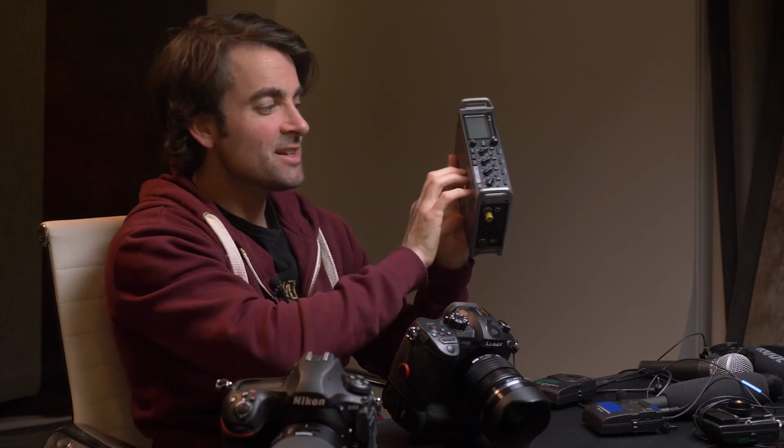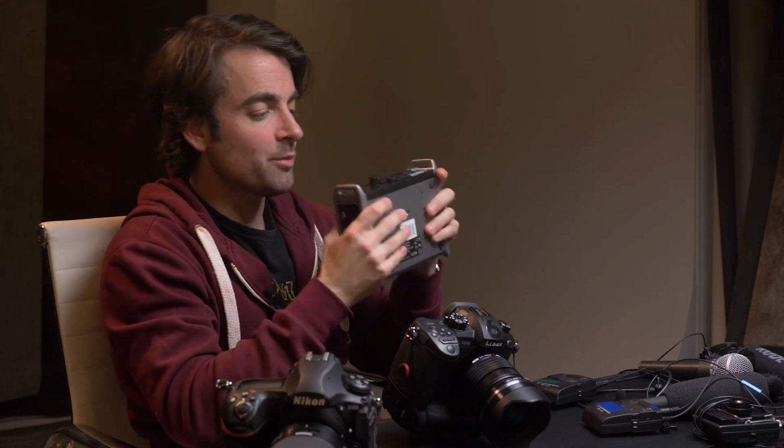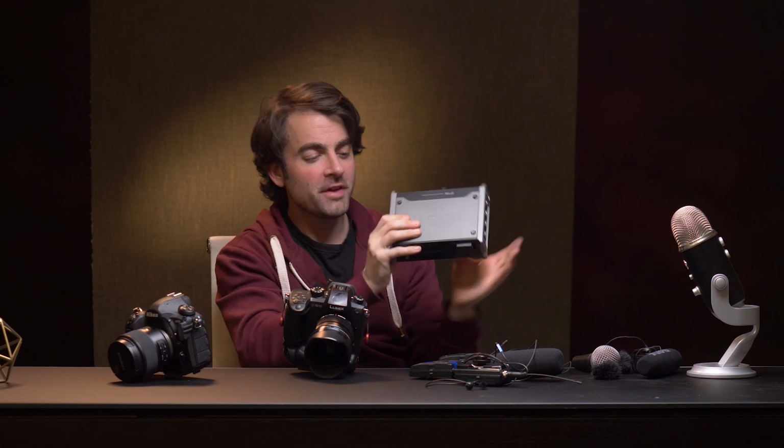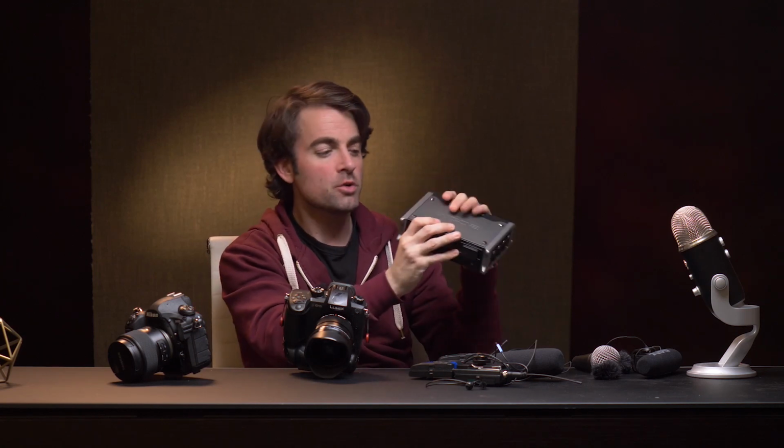Because this has phantom power built into it and it allows all 4 mics to be powered, you can also use really high-end microphones with this that are going to be much harder to use on your DSLR cameras. So this not only powers your microphone, but it's going to allow you to have complete control over everything in a very complex scenario.